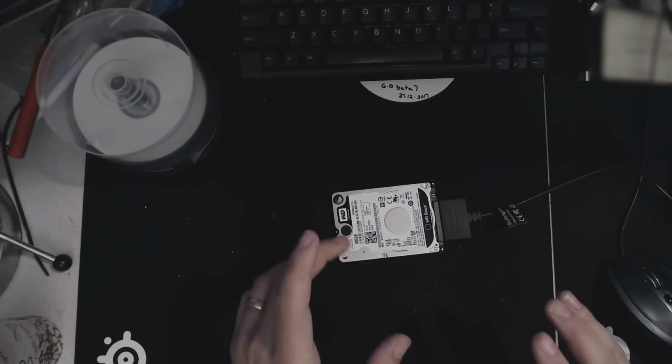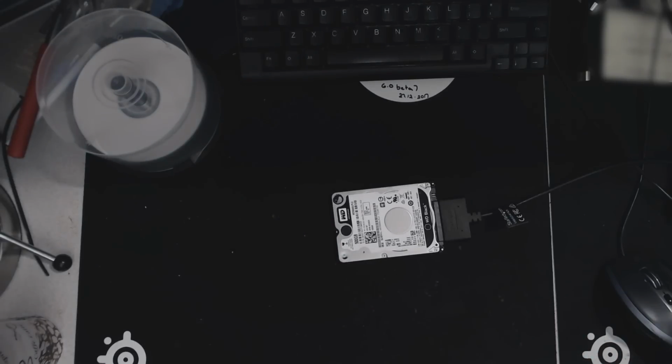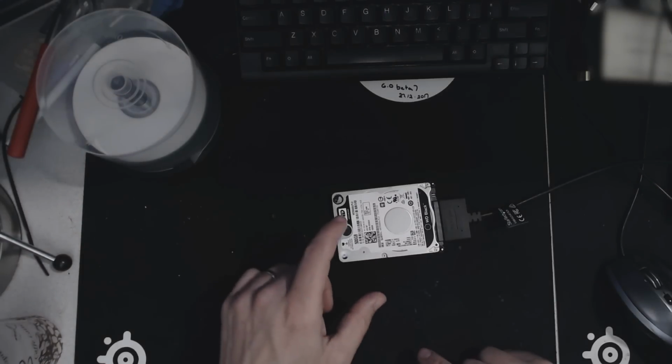Now, in this video, I'm just going to show you actually creating an Xbox One 500 gigabyte drive, and I'm not going to involve the Xbox in this process because this is actually how I'm doing it. So this is just a quick video to show you how to make a standard 500 gigabyte drive.